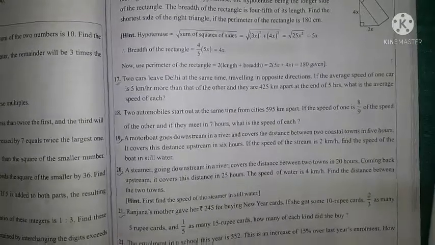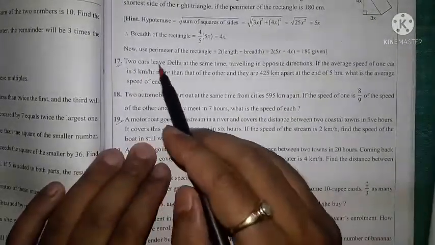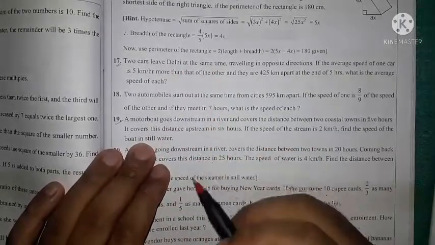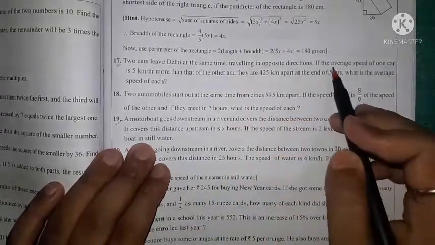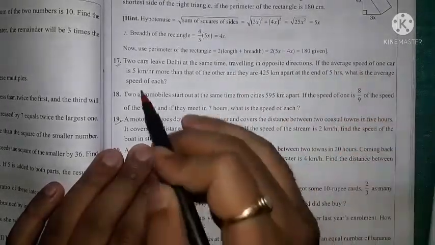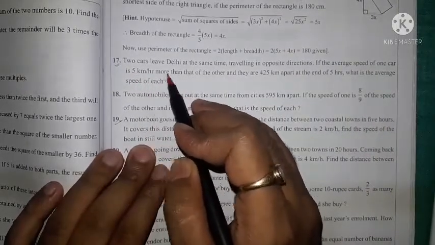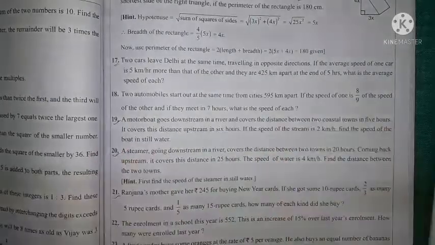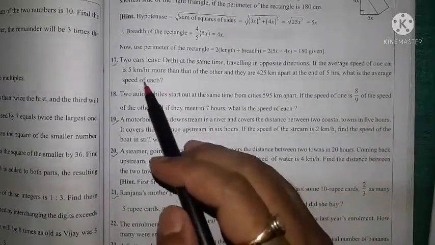So let's move to question number 17. Question number 17, it is given 2 cars leave Delhi at the same time. They leave Delhi at the same time, traveling in opposite directions. If the average speed of one car is 5 km per hour more than the other, and they are 425 km apart at the end of 5 hours, what is the average speed of each car?